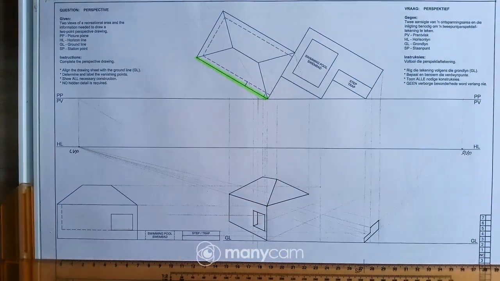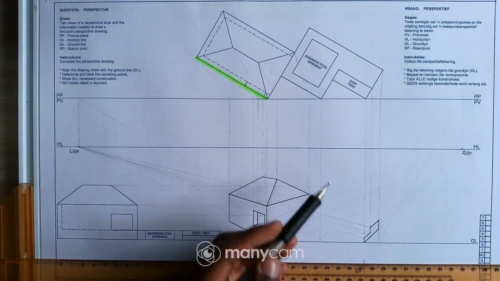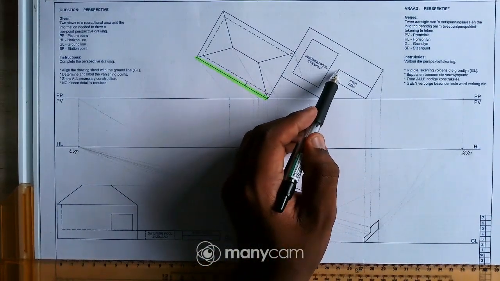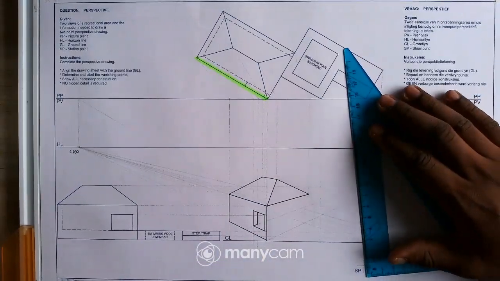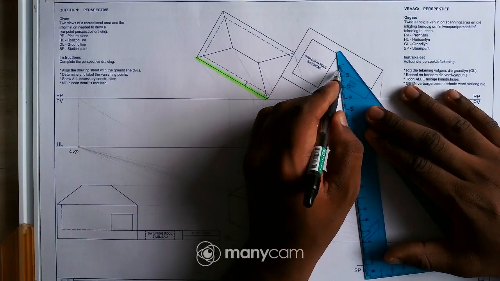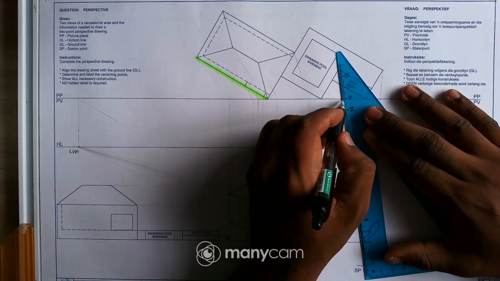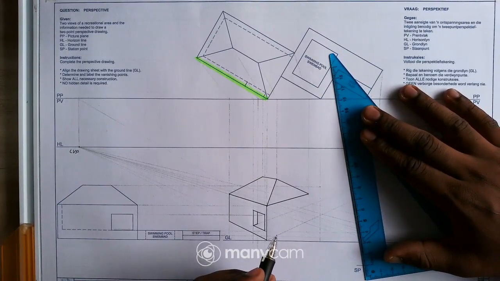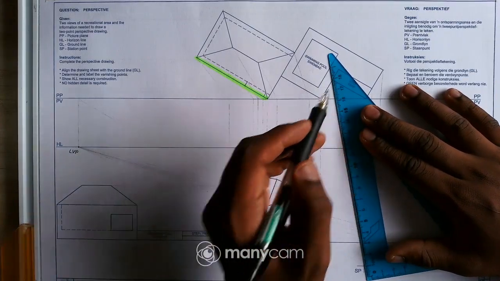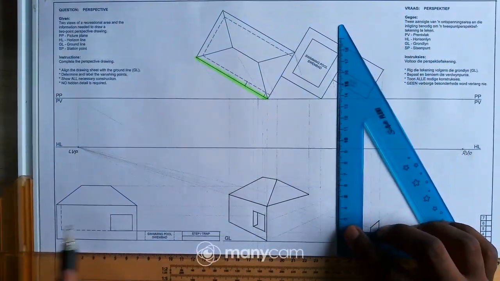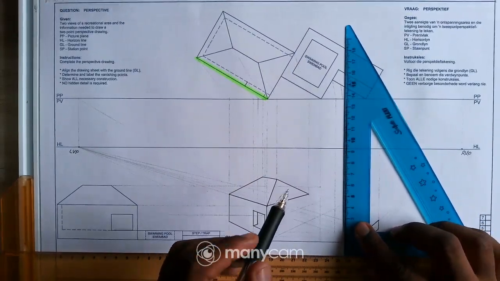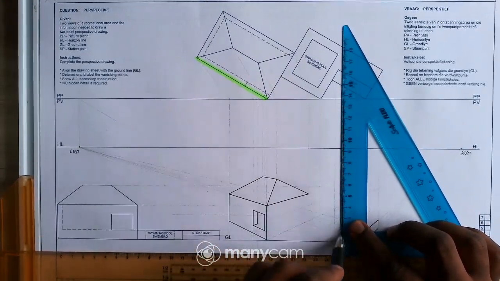Okay, so now I can proceed because I have this point right there. I have to get this one, so I have to take this point to the station point first, like that. I can just take this one as well. I have to project this point as well, and then from there I project them vertically down, just like that.